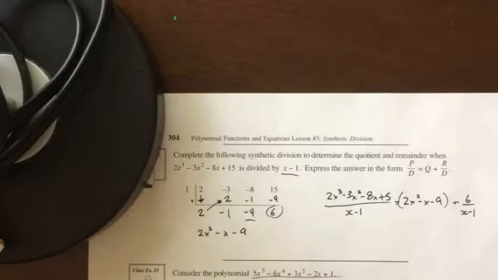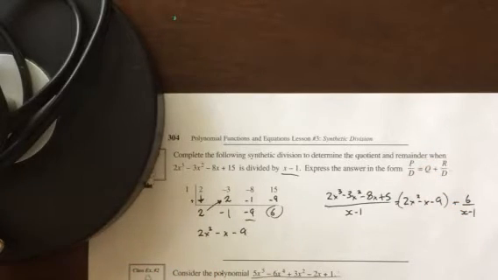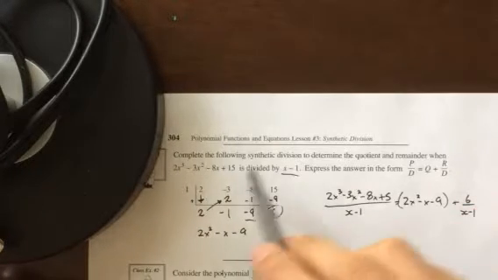Hey, welcome to lesson number 3 on synthetic division. Synthetic division is pretty easy to grasp, and it's nice because it usually takes a lot less time than long division when we're dividing polynomials.